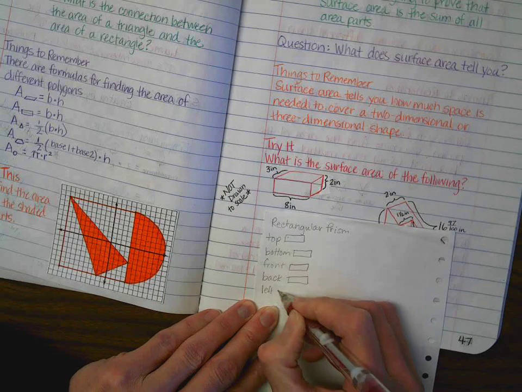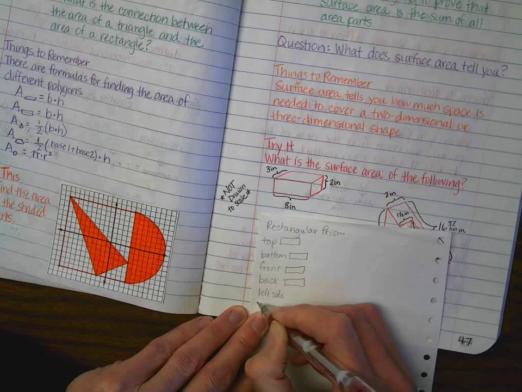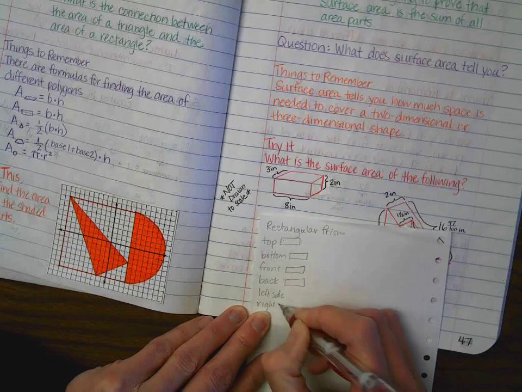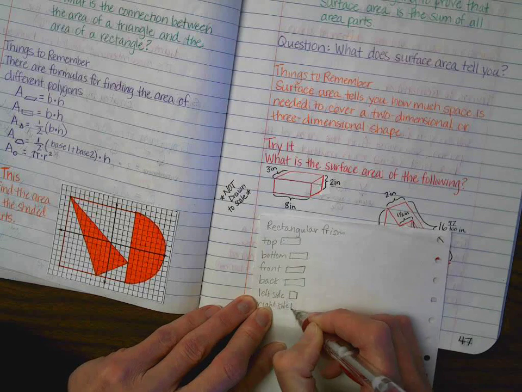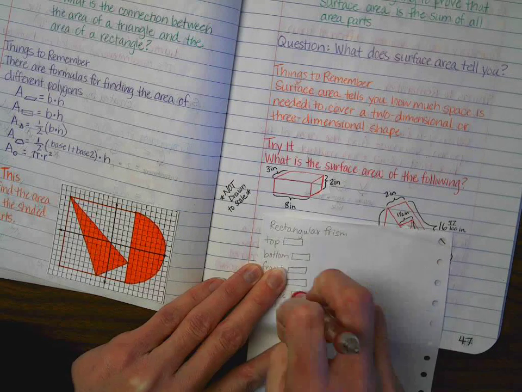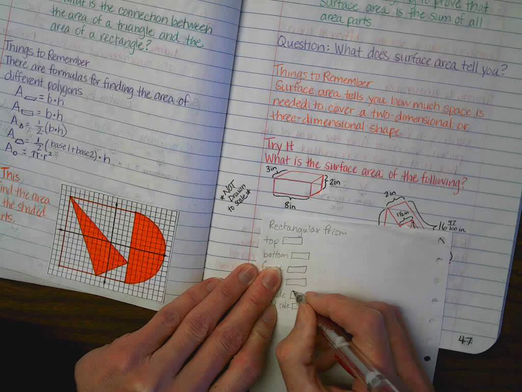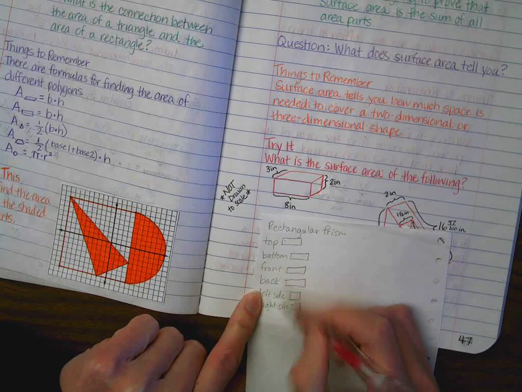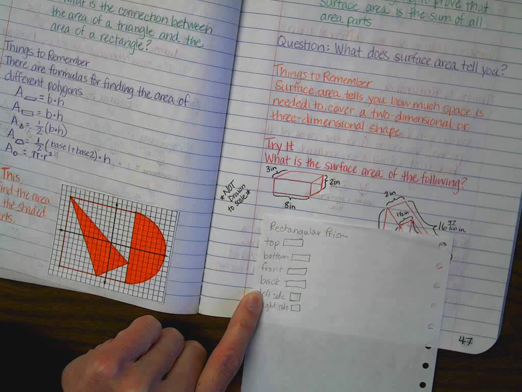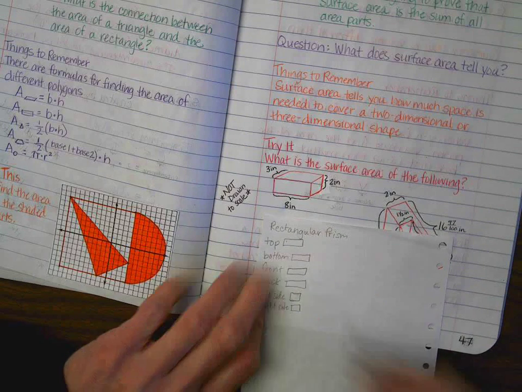So I would put left side, and then I would put right side. And both of these are still rectangles. They're just smaller. So this left side rectangle looks like that, and this right side rectangle looks like that. And believe it or not, they're exactly the same size, so I should draw them a little bit closer. We know that these are what make up the actual prism itself.